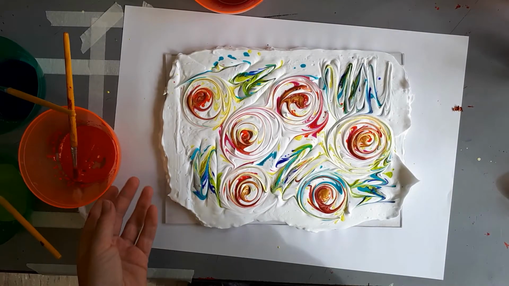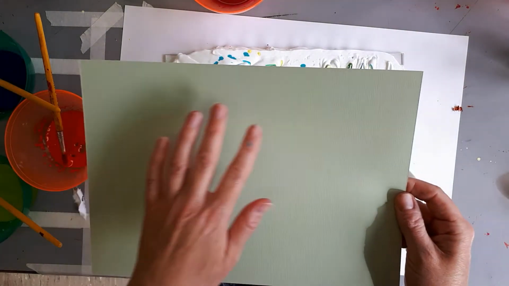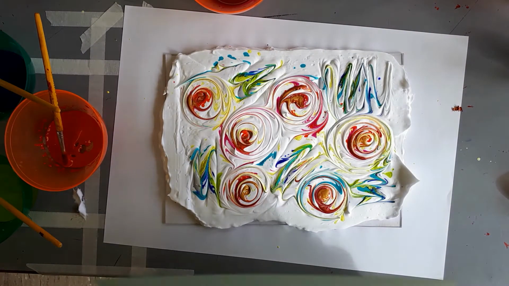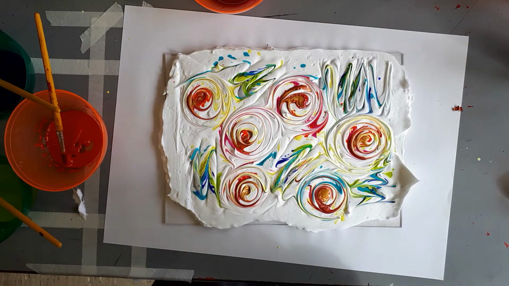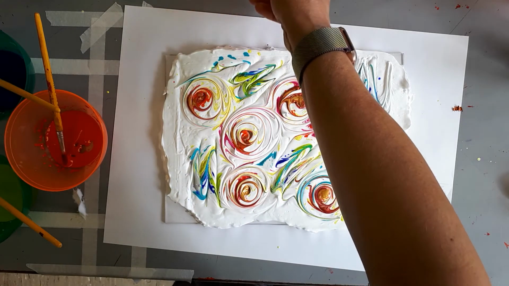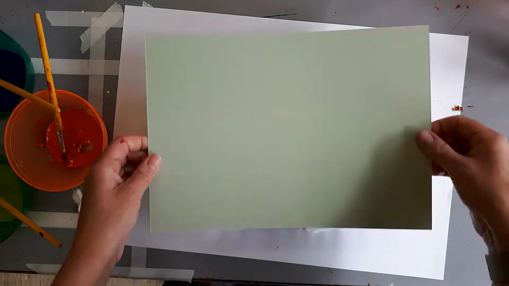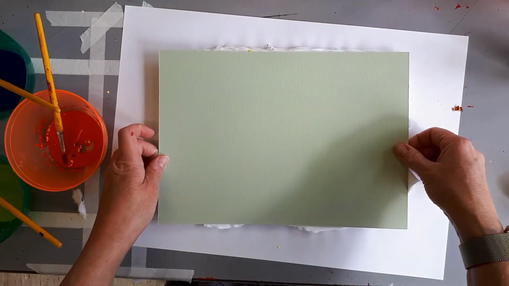I'm going to take the first print onto this lovely sagey green colour, and we'll see. So this might look like Monet's garden or Monet's river with the flowers, or it might look like an impressionist meadow, but I'm hoping that we'll keep all of these lovely swirls. So we'll put that down.